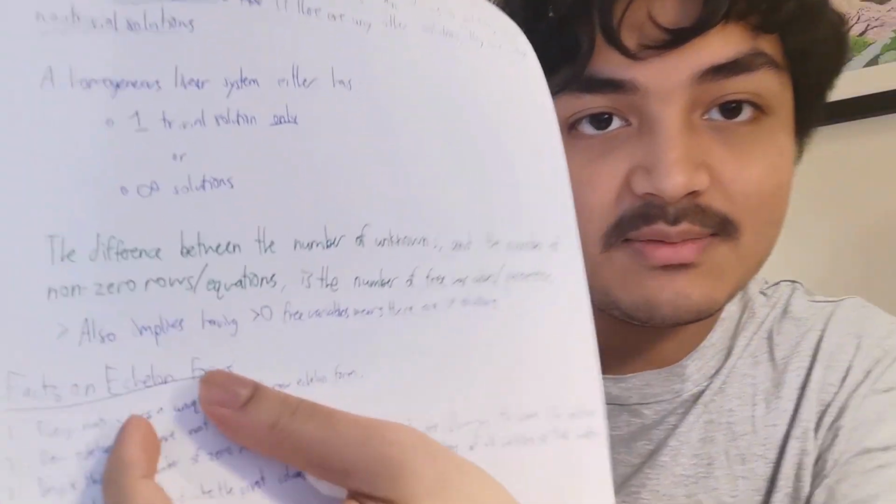It's worth mentioning, okay, wait, I'll bring it to the camera instead of swinging around the camera. Worth keeping in mind that this part in green, well, you can't see it anyways. The difference between the number of unknowns, the number of different variables, and the number of rows, the number of equations you have that aren't just 0 equals 0, that difference is the number of parameters you're going to have.